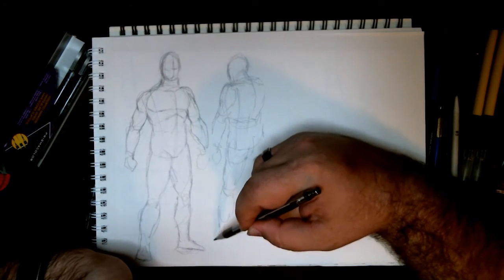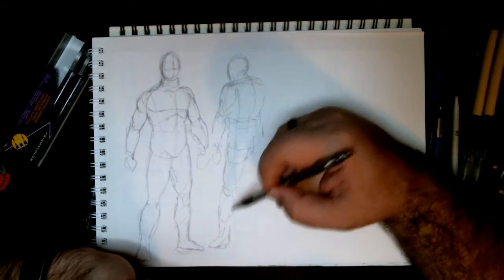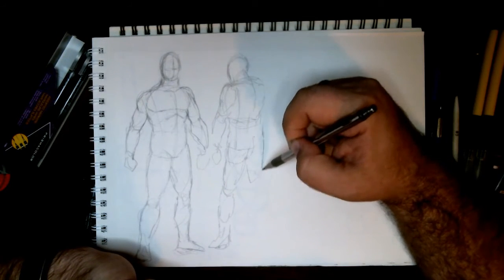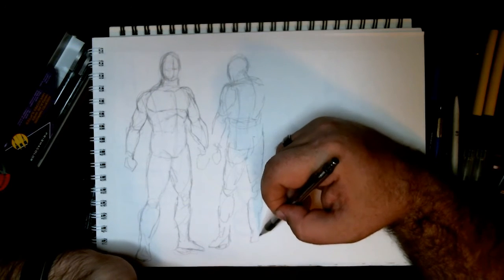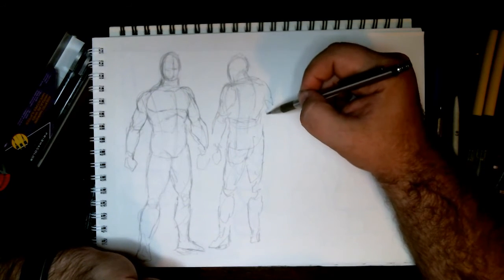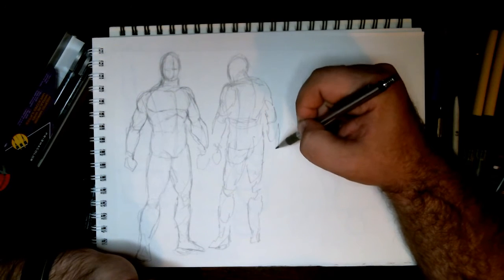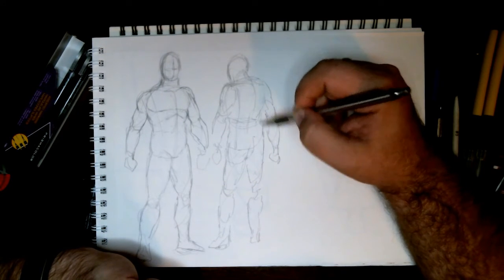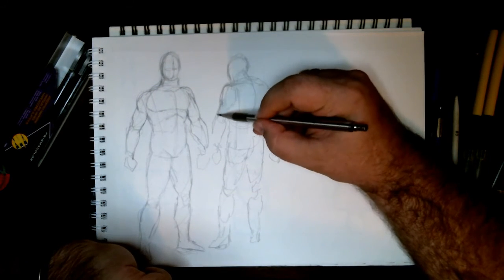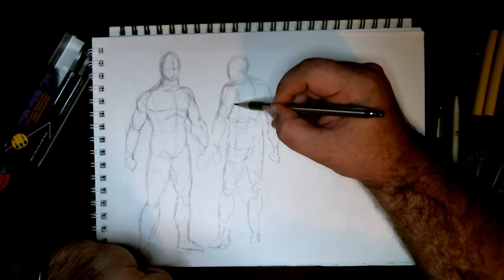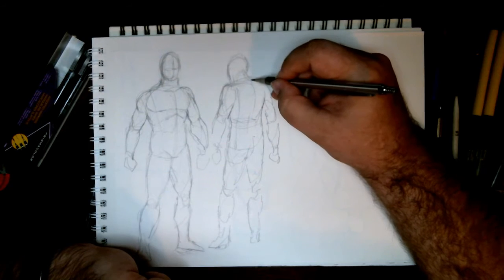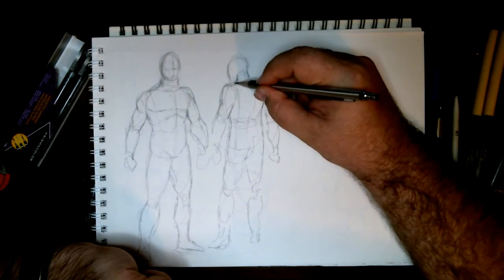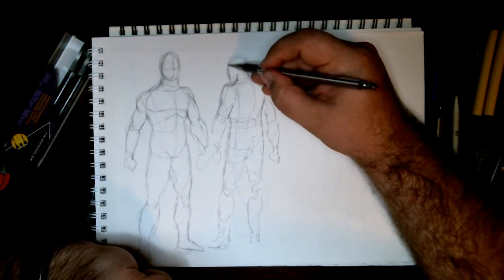I realize that this is super sloppy, but it's for an example, so I'm not doing anything super pretty.